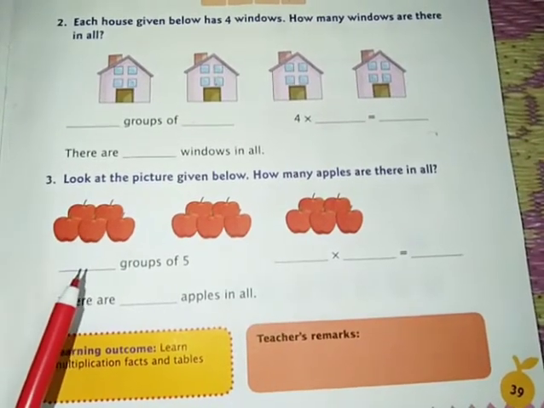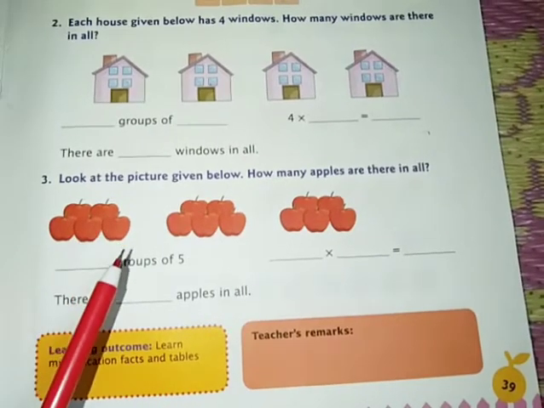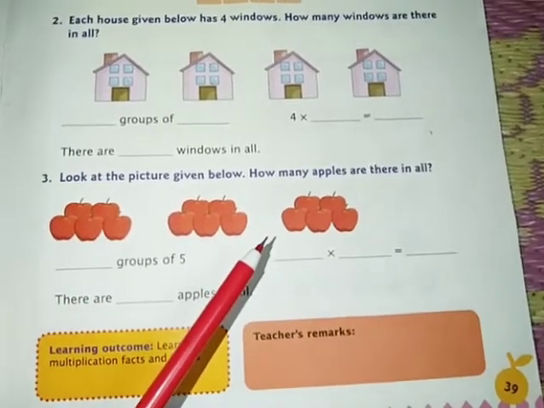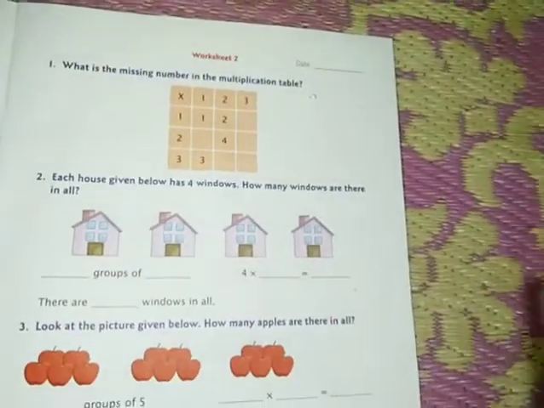So you will write how many groups of 5. It is already given that there are 5 apples in each group. You have seen that there are 3 groups, so you will write here 3 groups of 5, and the rest of the part I know you will be able to do.